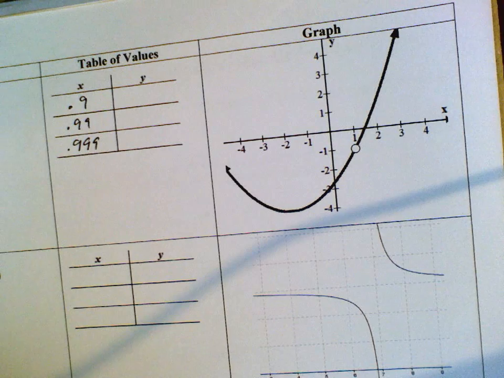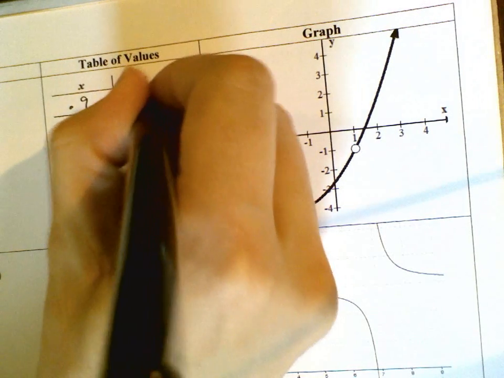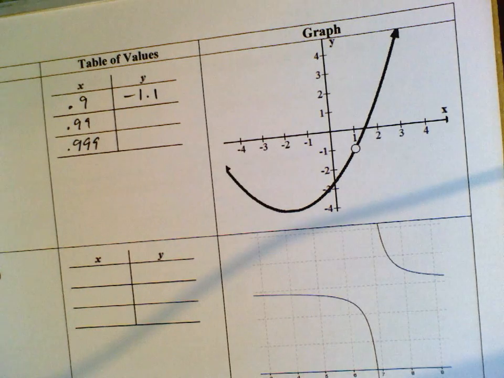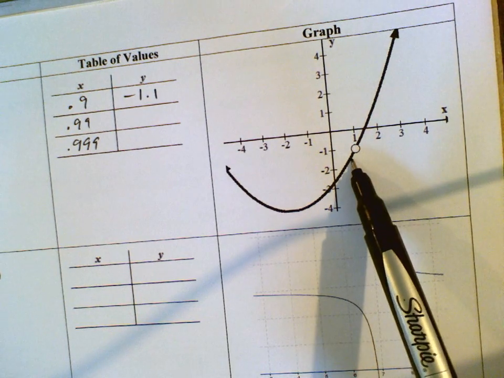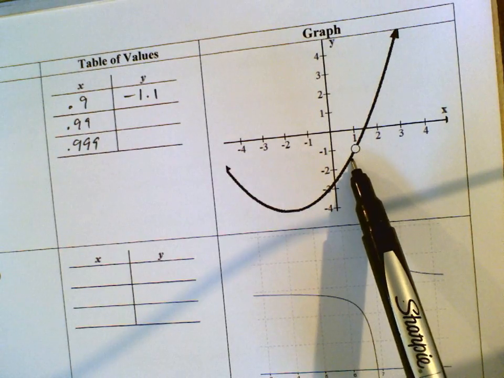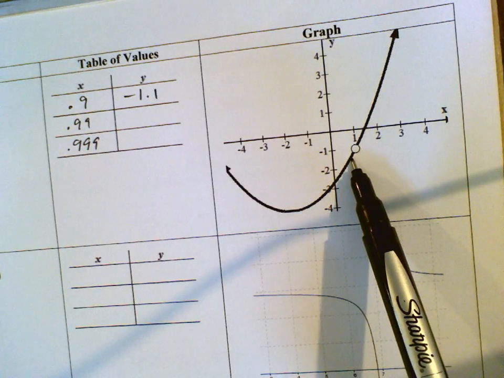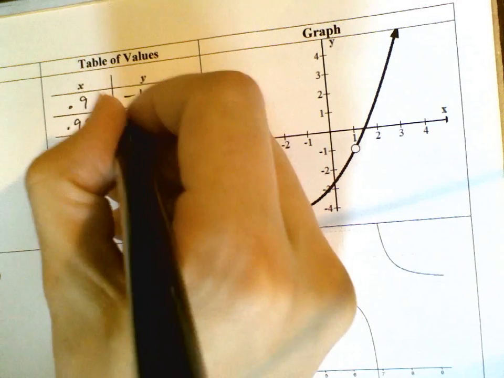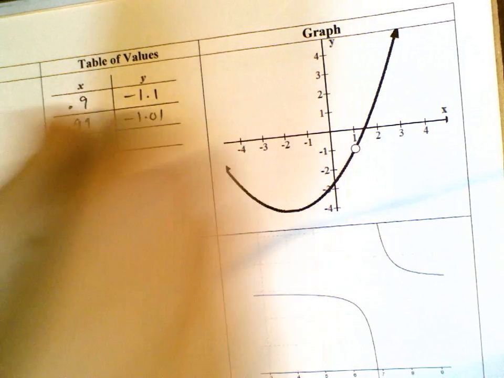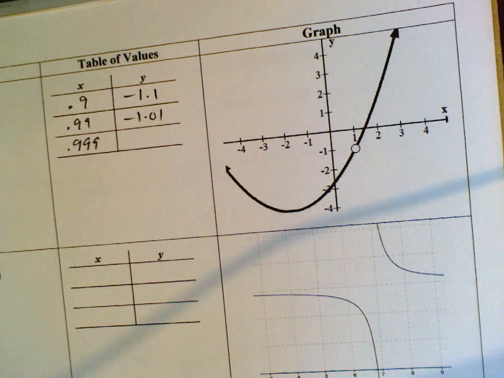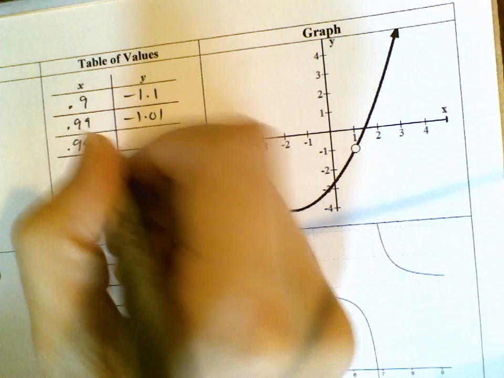So I'm going to say negative 1.1. I am estimating. 0.99 corresponds to a y value still below negative 1, but even closer. So I'm going to say negative 1.01. And then 0.999 corresponds to another y value below negative 1, even closer than the other two.